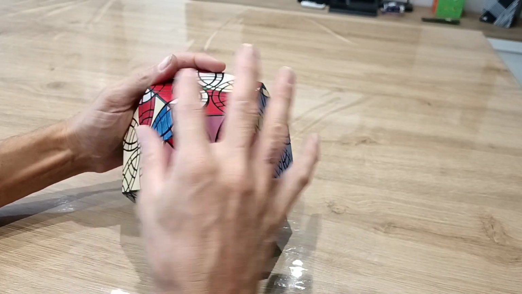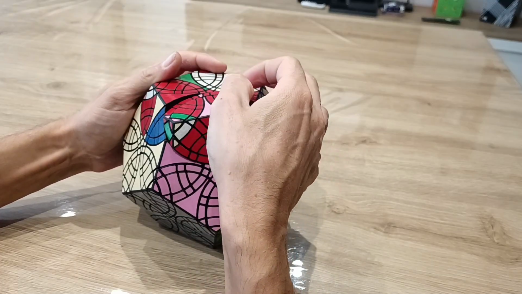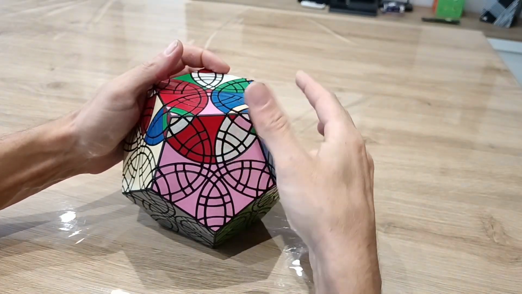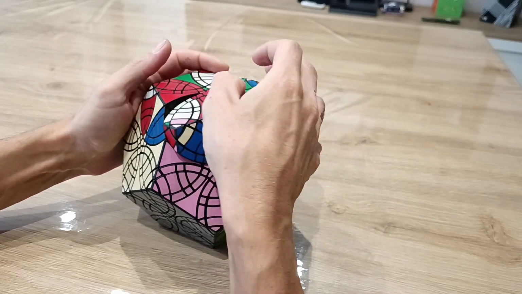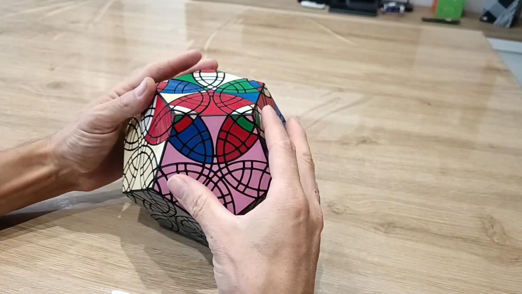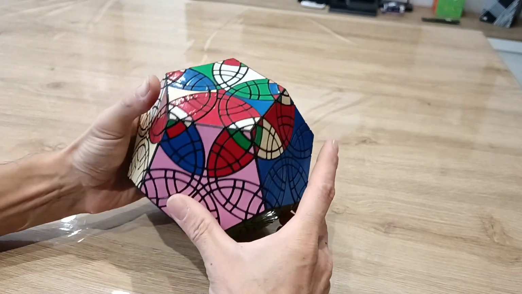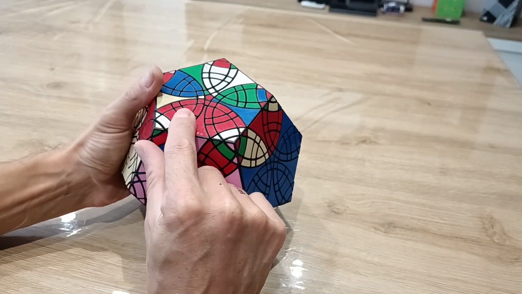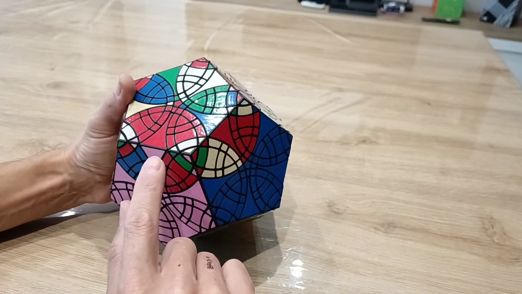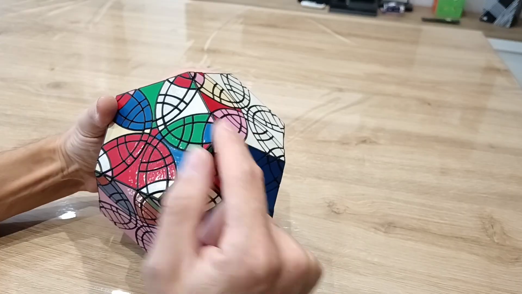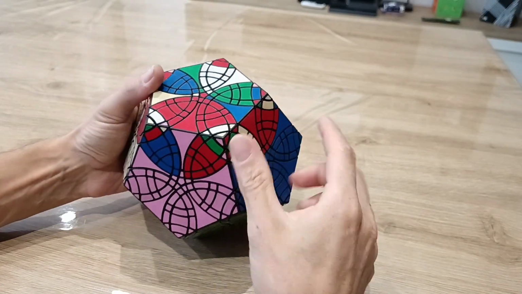So this will be here, this will be here, and this will be here. Now I have to turn back this corner and this corner that I have rotated temporarily. Okay, and now look at me. This yellow and pink will go here, and will solve this part. This white and green will go here, and will solve also this part.